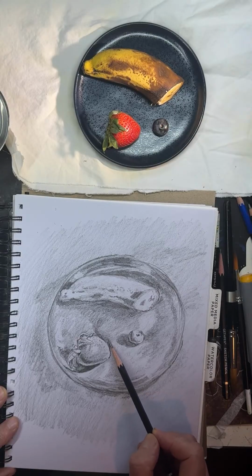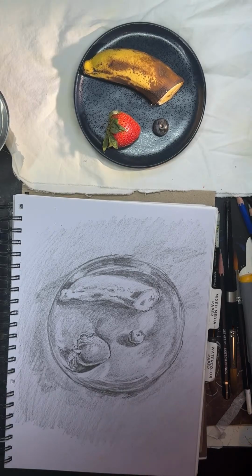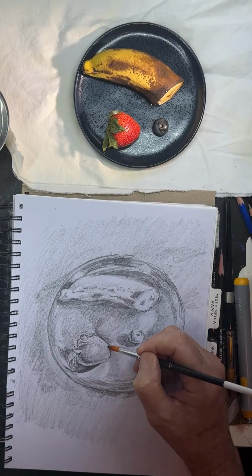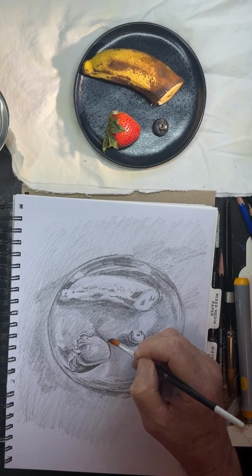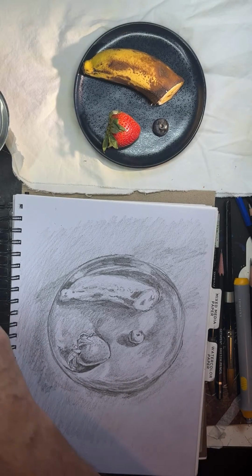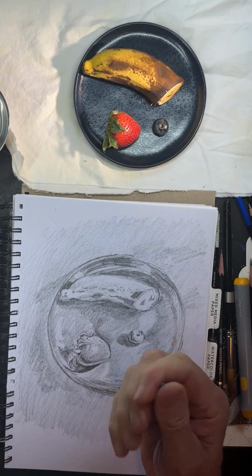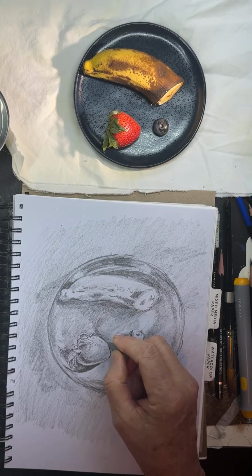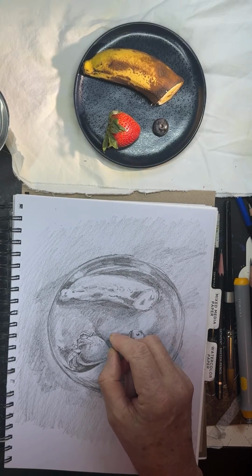So here I'm just going through the thing, and there's a little speck of stuff there. I'm going to get rid of that, it's not going away. Take the kneaded eraser, make a super fine point. Let's see if we can lift this one little thing off.